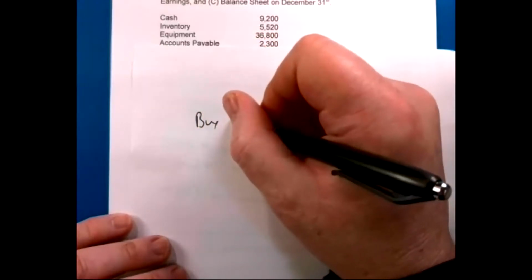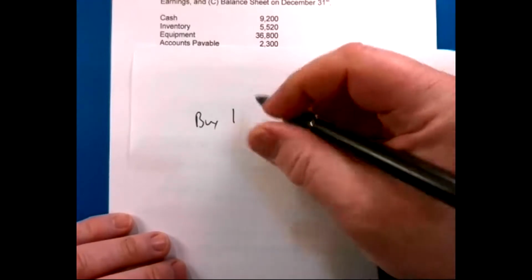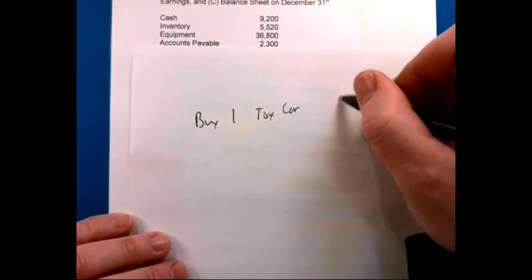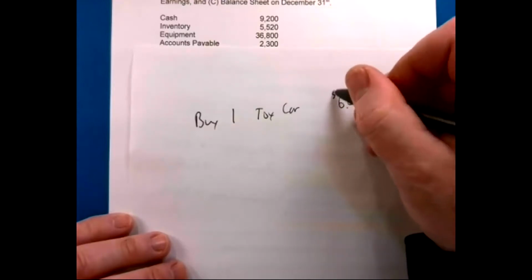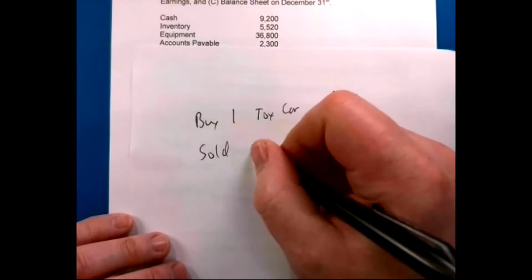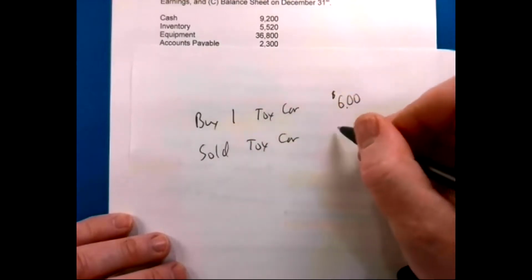Let's say I buy one toy car for $6. Sold the toy car for $10.